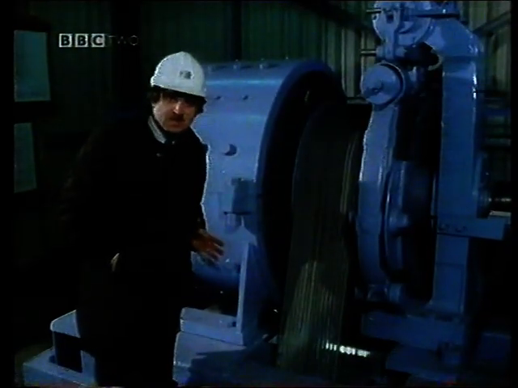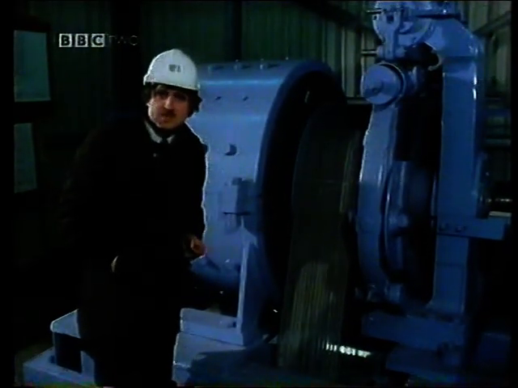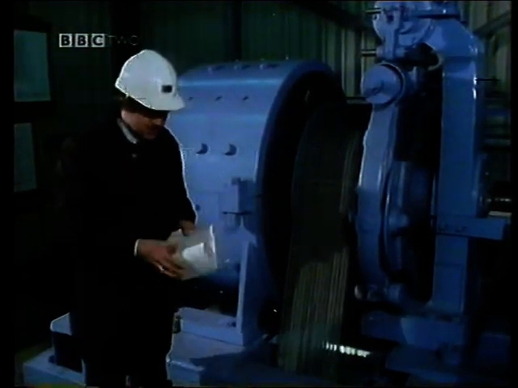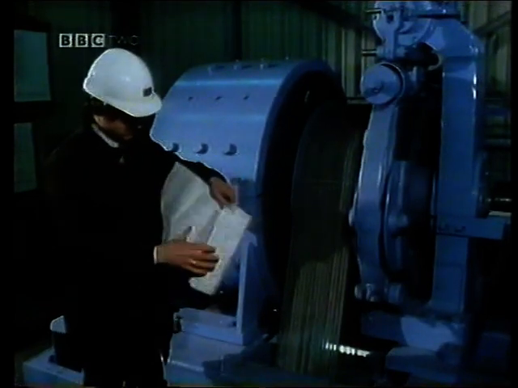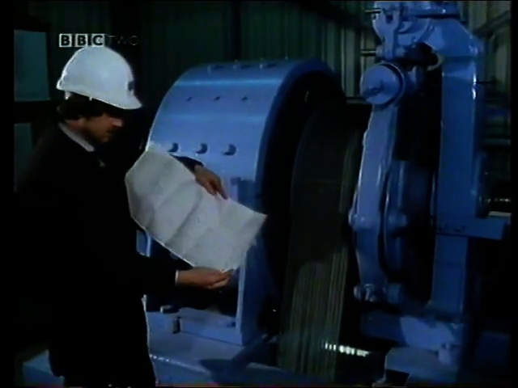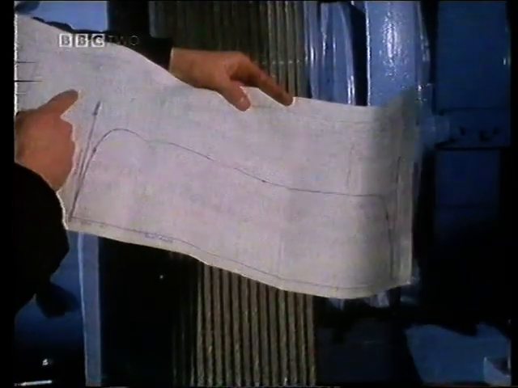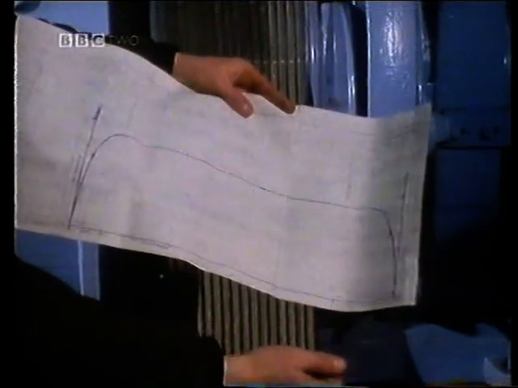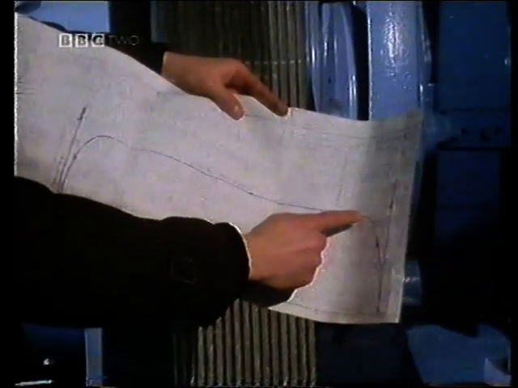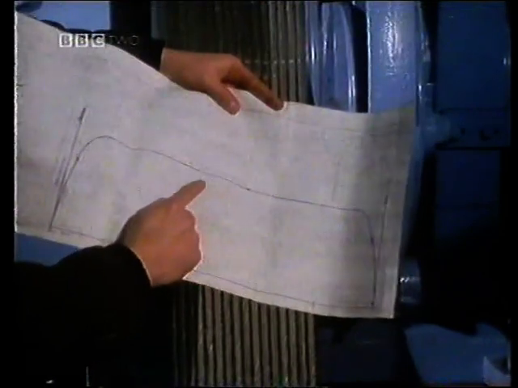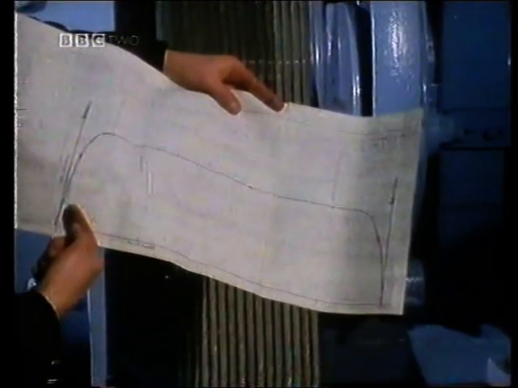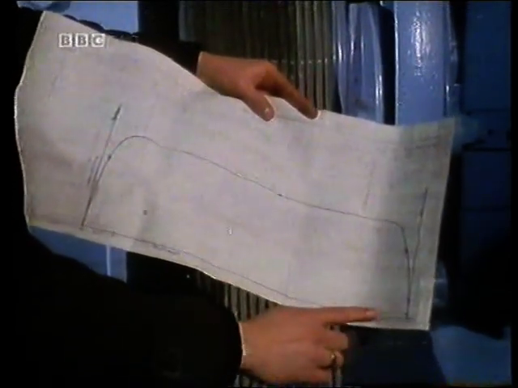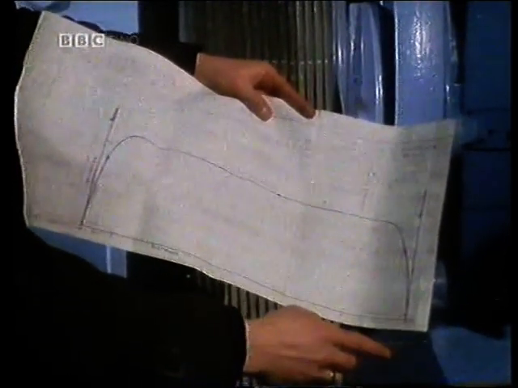Well, during testing of the machine, several different lift speed profiles were measured. And I have here a typical graph showing the car velocity against the distance of car travel. And you can see the acceleration period, constant velocity lift, and the deceleration period. And the profiles are smooth, so there aren't any sudden changes of velocity which could cause discomfort to the passengers.